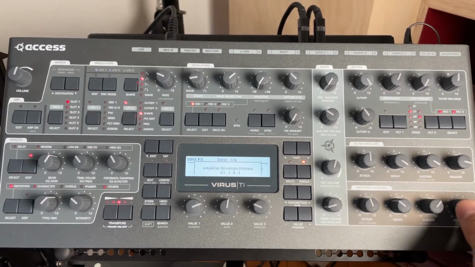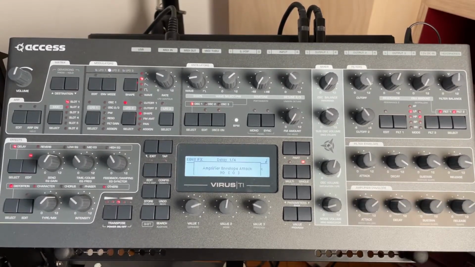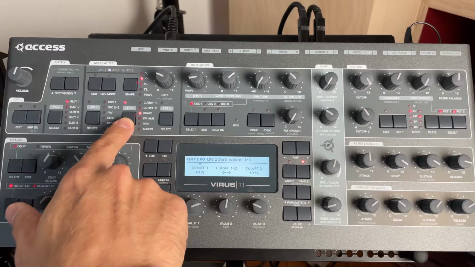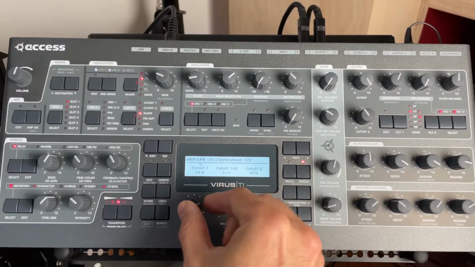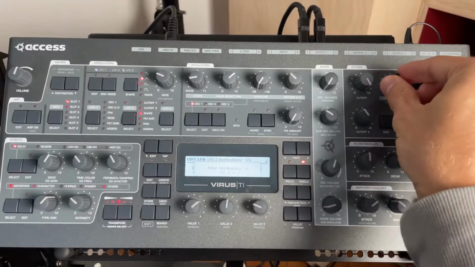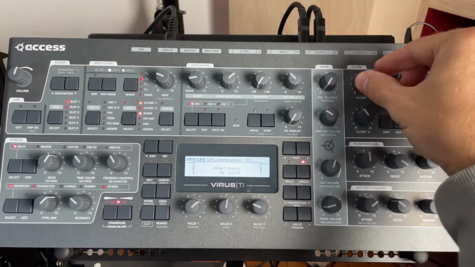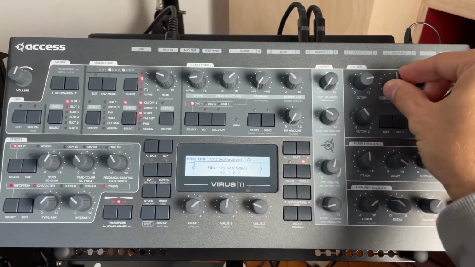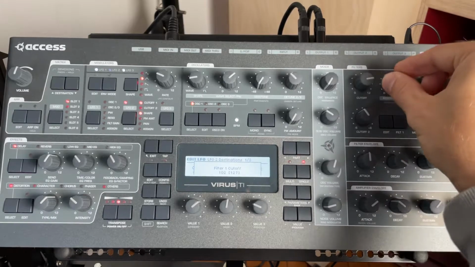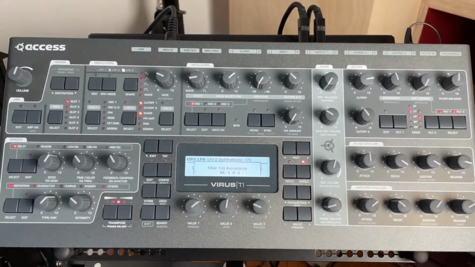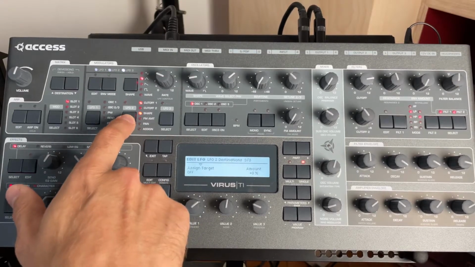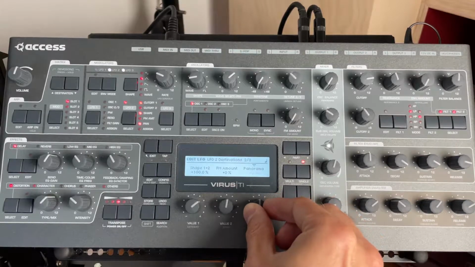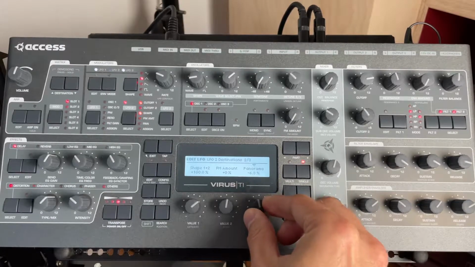I'm going to raise the attack and the release a bit. So next off, I would get the cutoff modulated as well. And maybe the panorama even, so we get a bit more stereo.